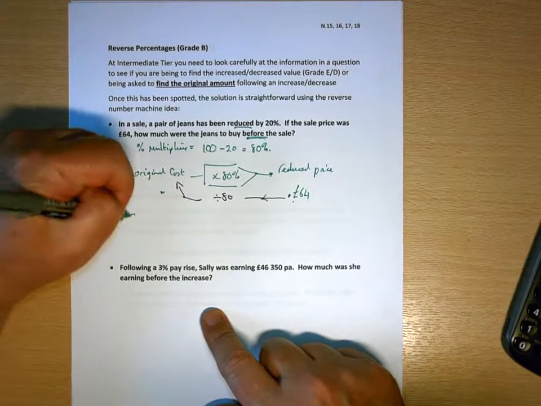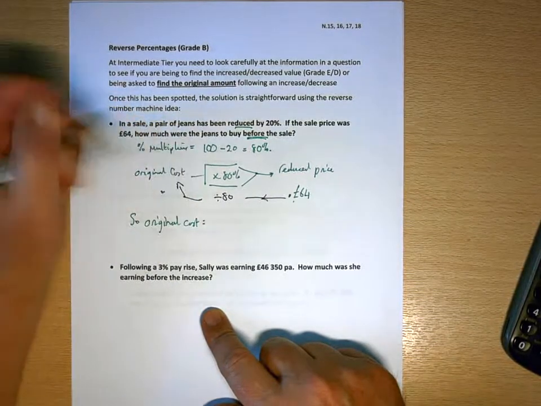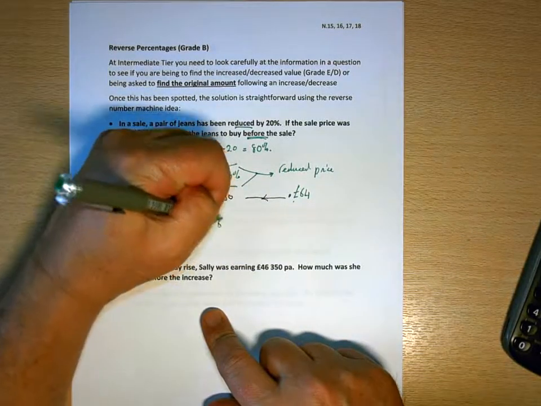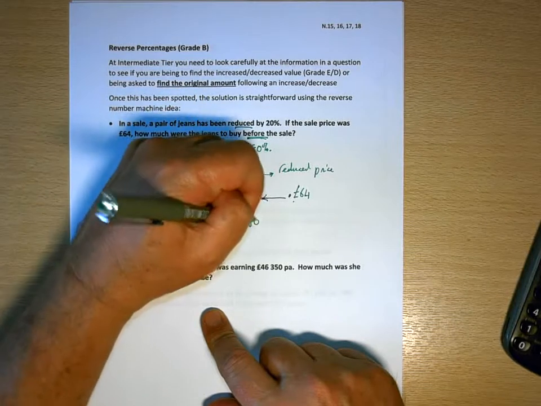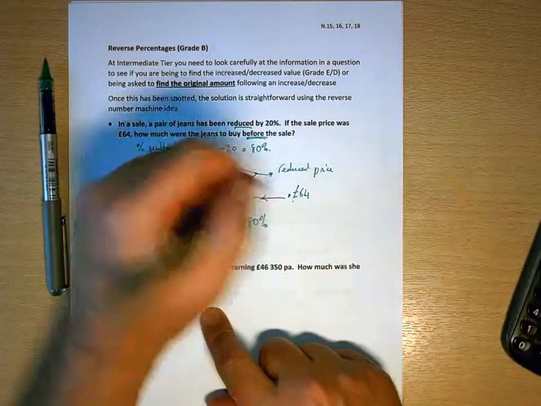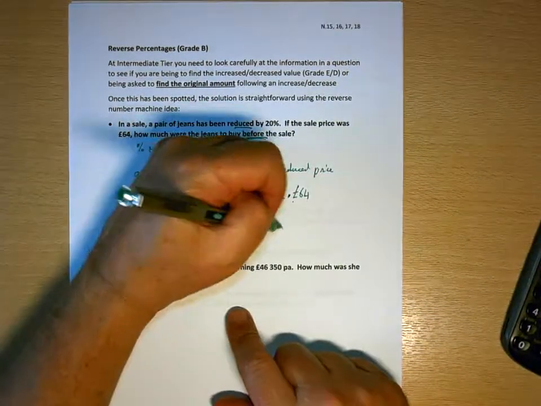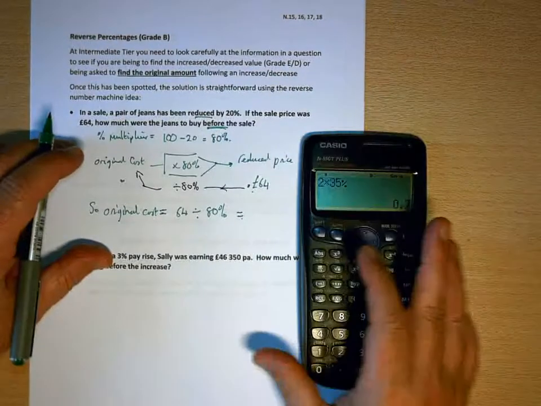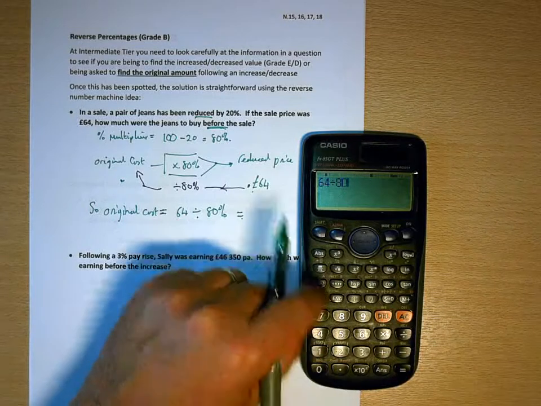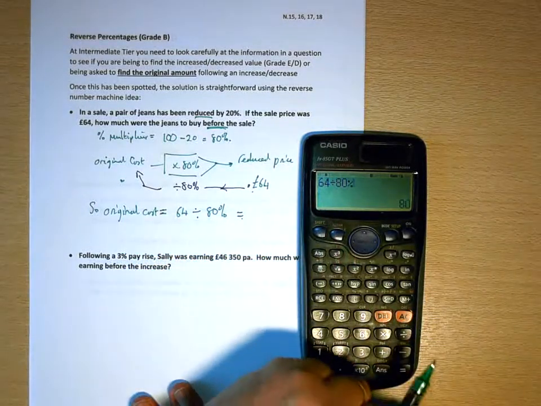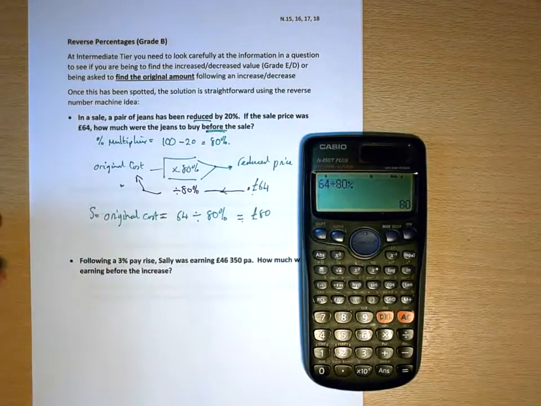So the original cost will just be £64 divided by 80, and remember the percent, I haven't written it down there. So we have to do 64 now divided by 80%. So the original cost was £80.